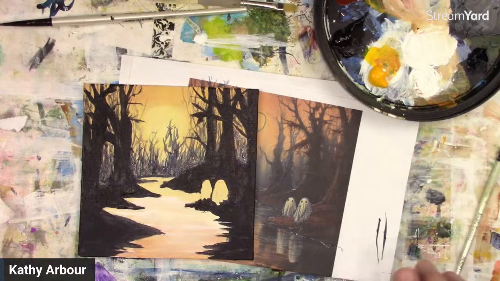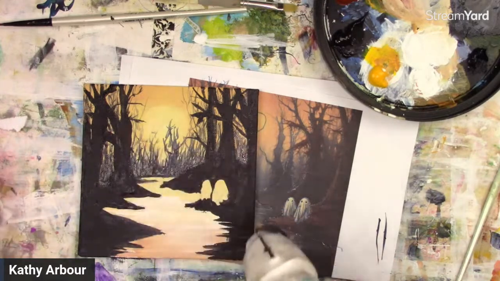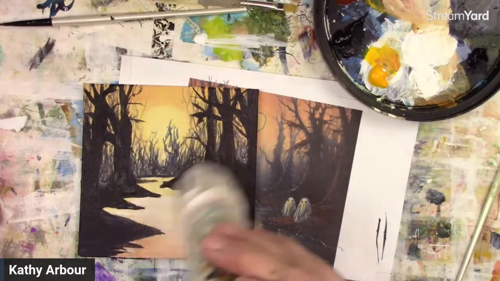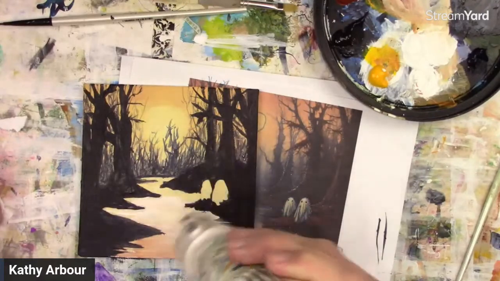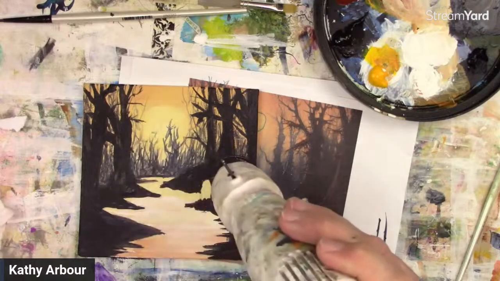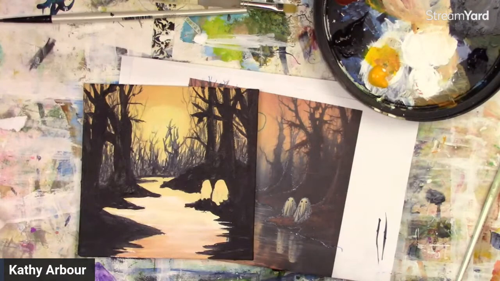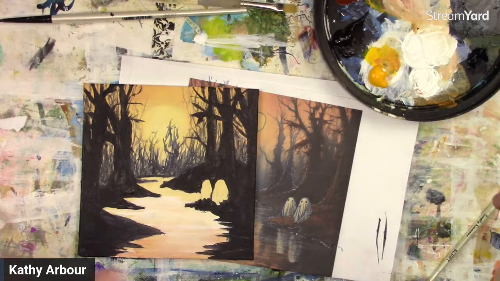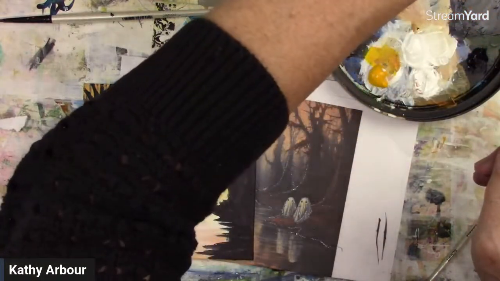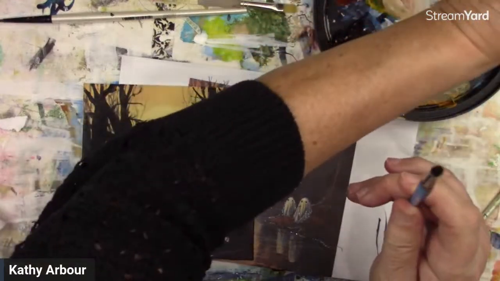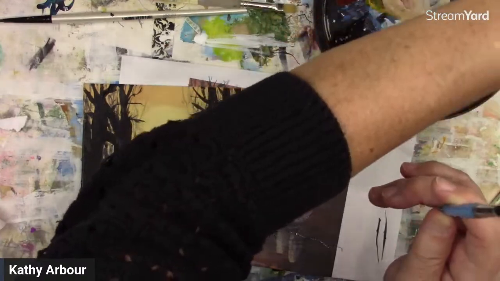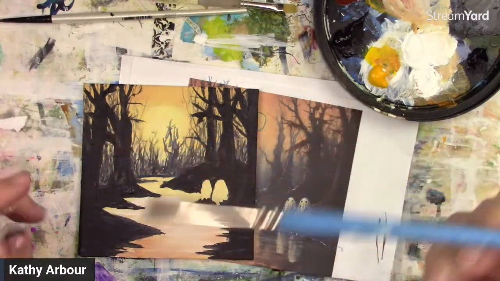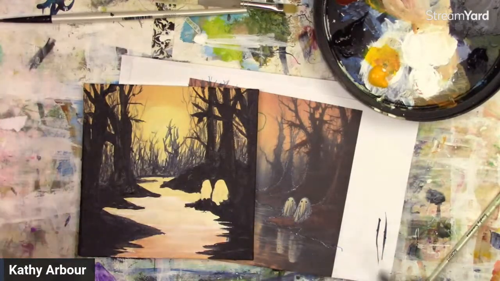All right, so I'm going to dry that. All right, so before I get too ahead of myself, which I have been known to do, I want to get a scruffy brush, a blender brush. I thought I had a bigger one though. Let's see. This is a Princeton. These are great. They're Princeton Select Round Blenders, and they're great for doing kind of foggy stuff.